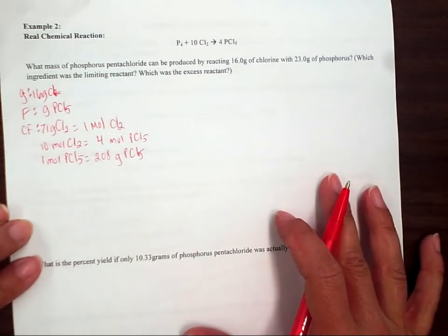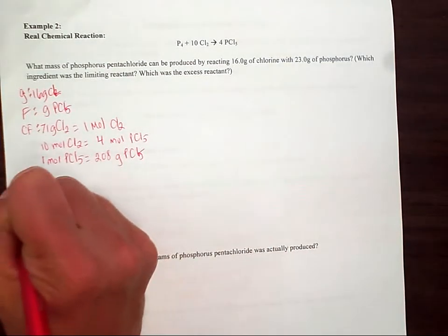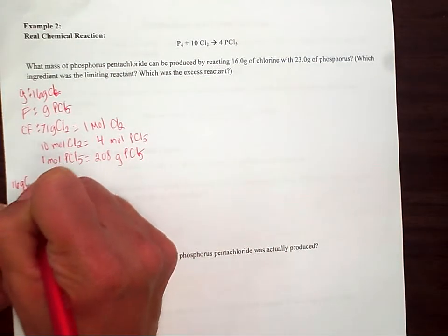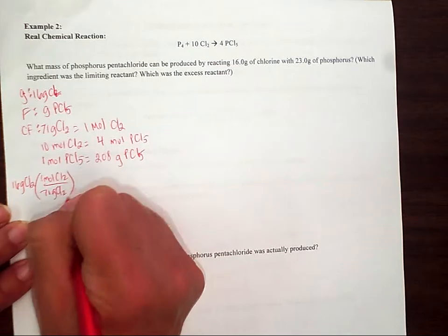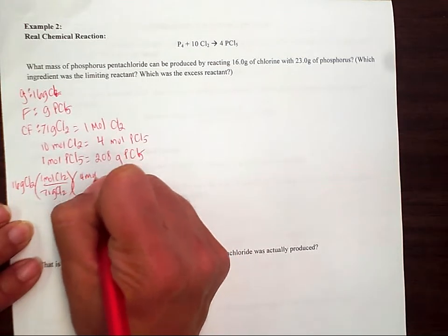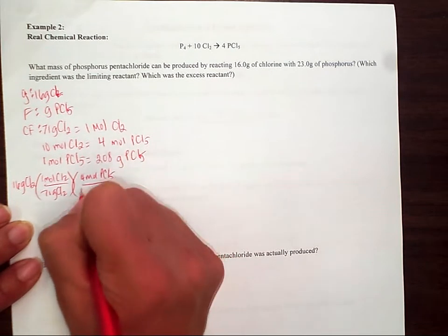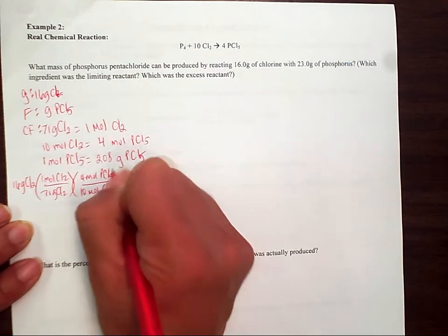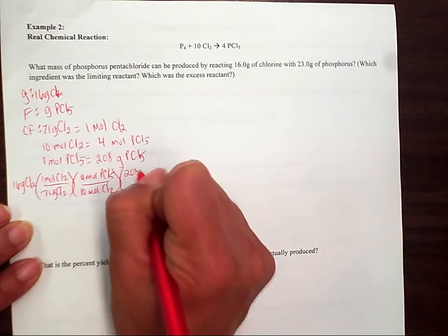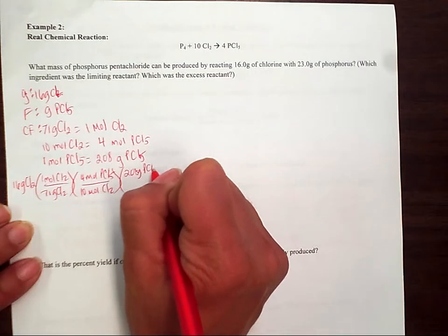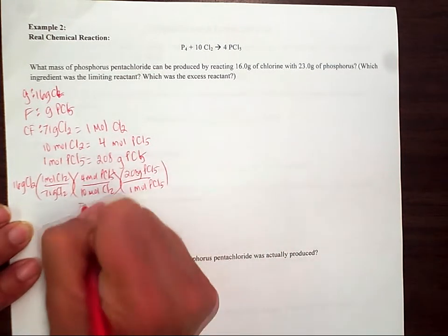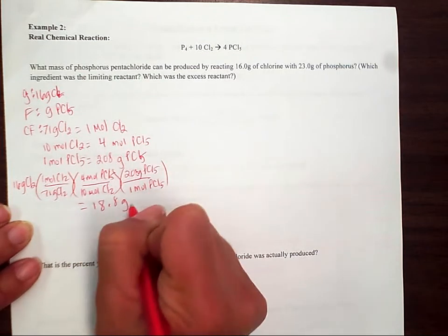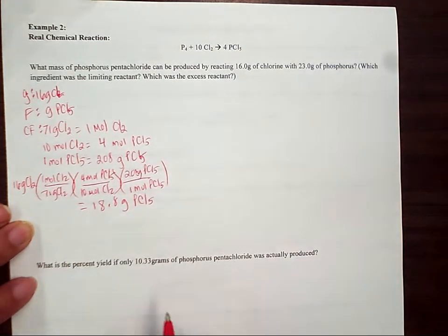Then we can plug it into the equation. We have 16 grams of Cl2. For every 1 mole of Cl2, it's 71 grams of Cl2. For every 4 moles of PCl5, we have 10 moles of Cl2, and for every 208 grams of phosphorus pentachloride, we have 1 mole of PCl5. Your answer would be 18.8 grams of phosphorus pentachloride.